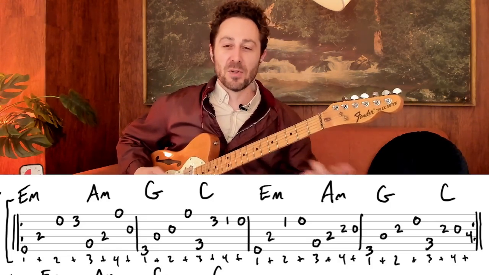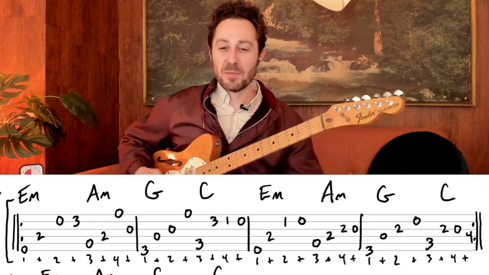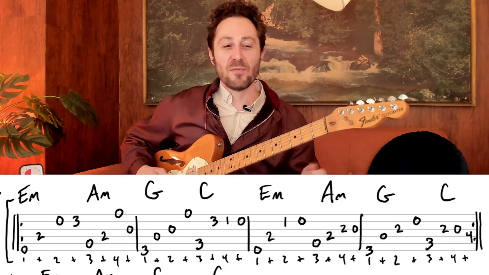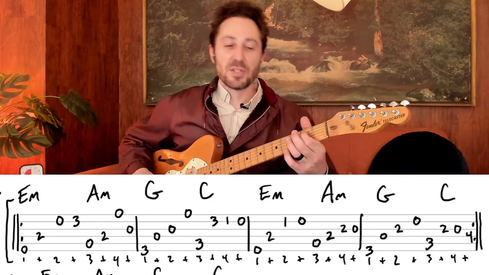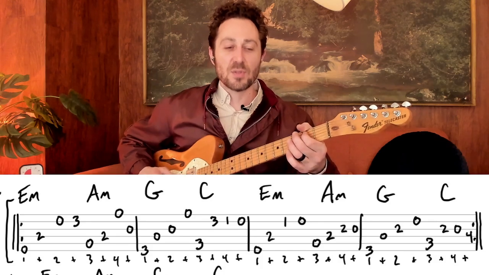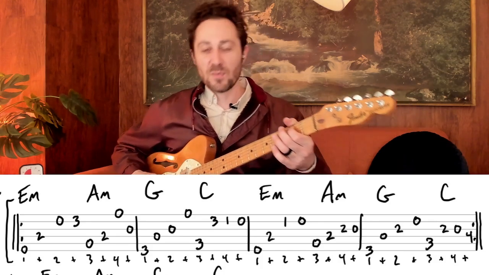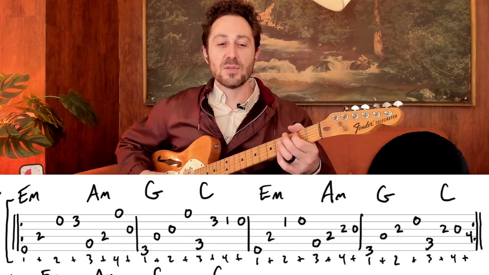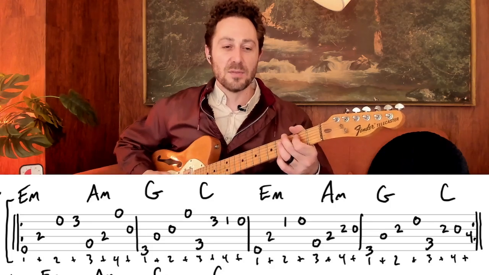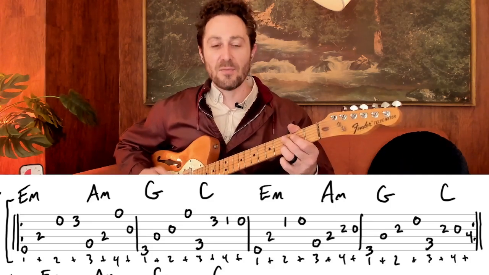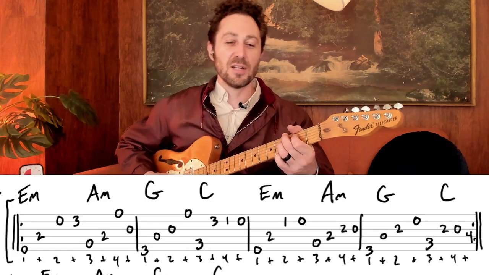And I recommend building up one note at a time, and counting out loud. Just the first measure, 1 and 2 and 3. Then two more notes, 4 and 1 and 2 and 3 and 4. Just showing you how to practice it and learn it.